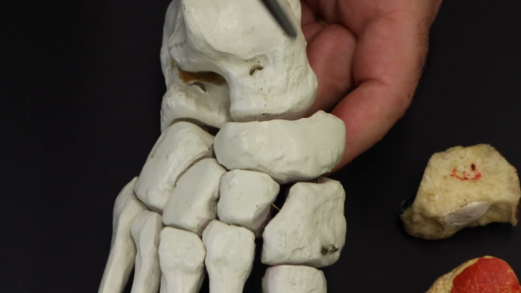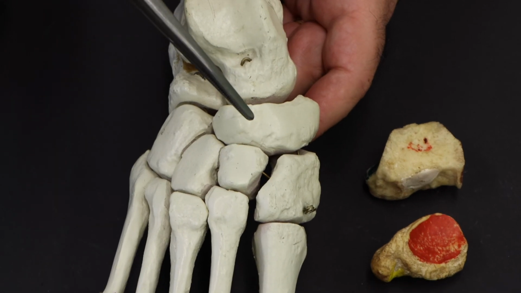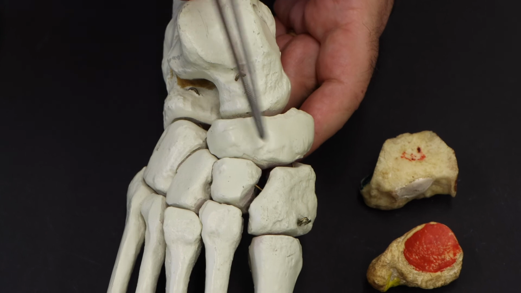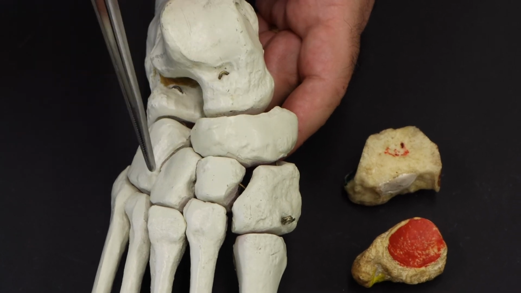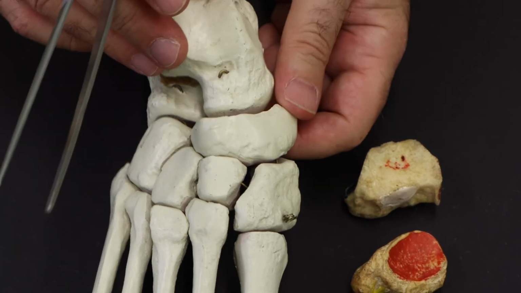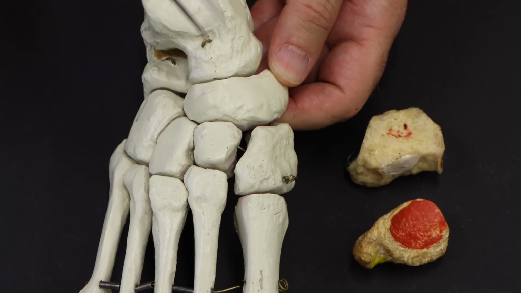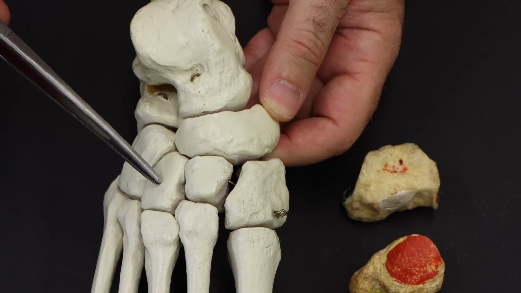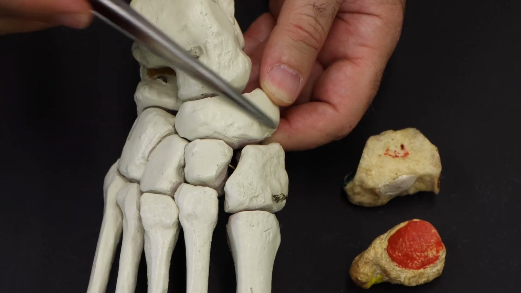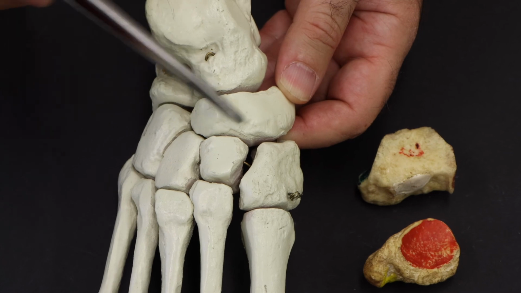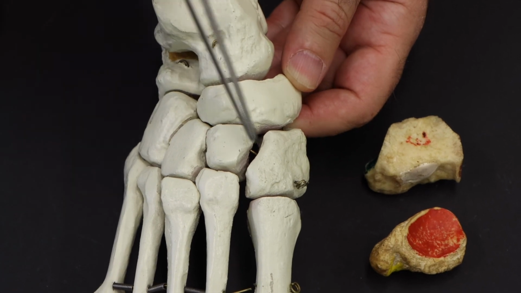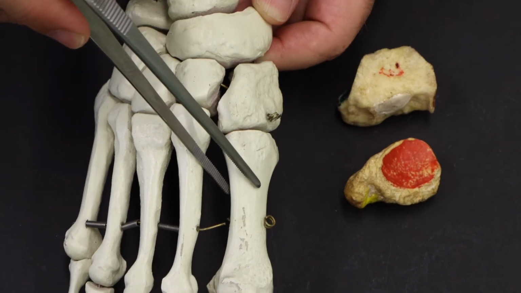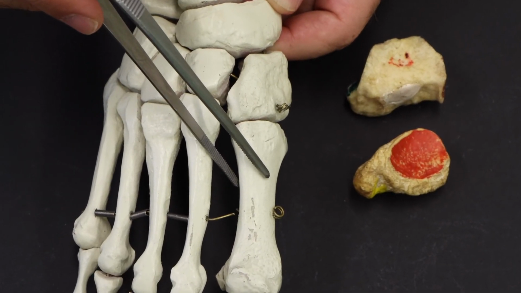Then of course we have the rest of the tarsal bones. There are the three cuneiforms that I already mentioned: the medial, intermediate, and lateral one. The most important thing for you to know is which one is articulated with which. All three cuneiforms proximally articulate with the navicular bone. Then the medial cuneiform distally articulates with the first metatarsal, or metatarsus hallucis.